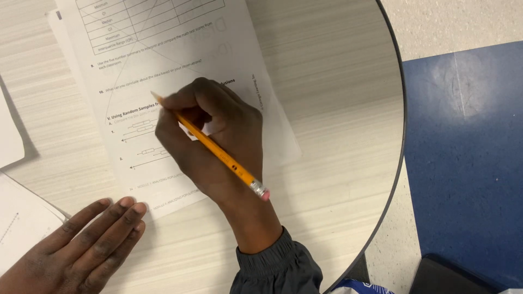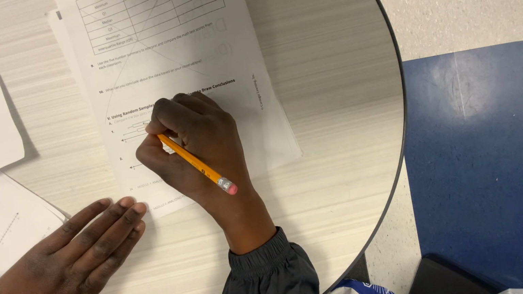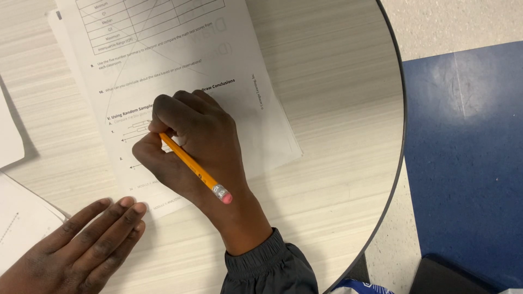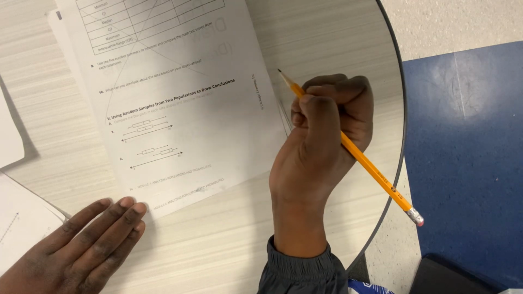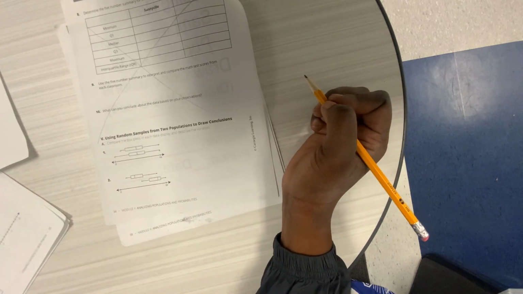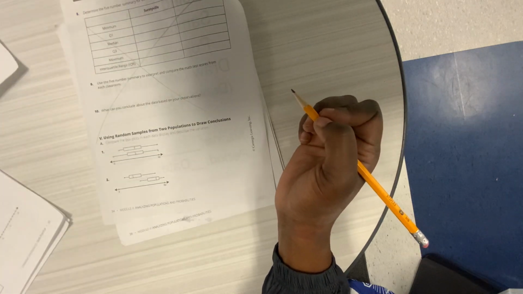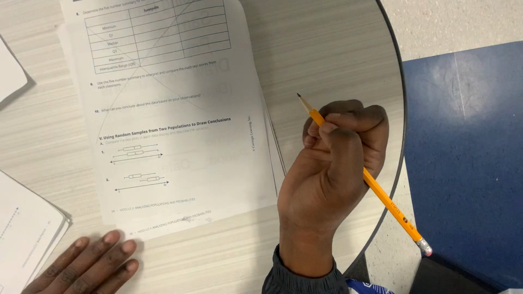The first dot is the minimum. The last dot is the maximum. The middle is the median. And then this dot here is quartile 1, quartile 3. But what we're going to do is just look at it and see what it looks like first.